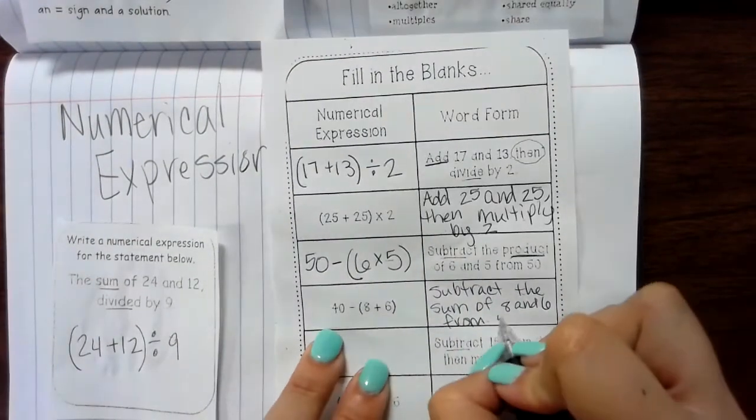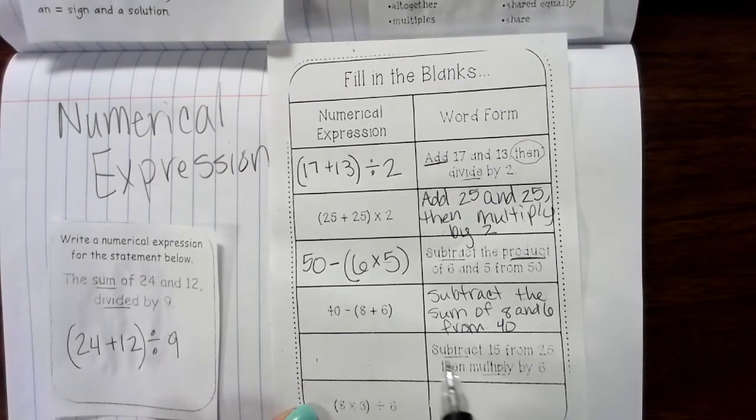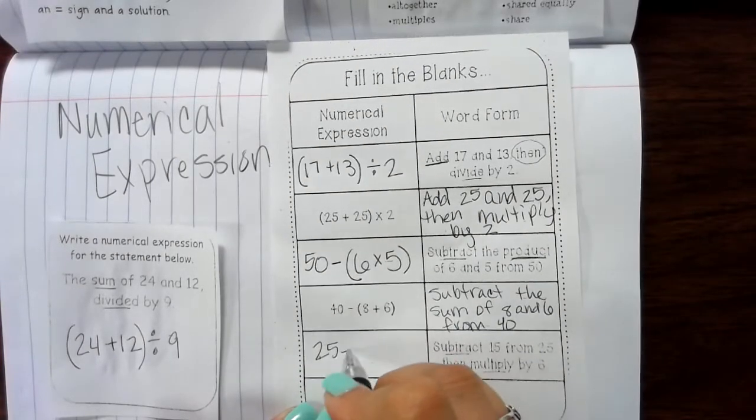From the 40. Good. Okay. I have subtract 15 from 25, then multiply by 6. So what number am I starting with? I subtract 15 from 25. So I have 25 minus 15.